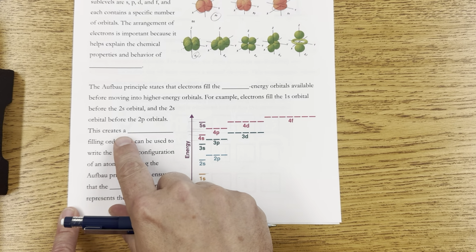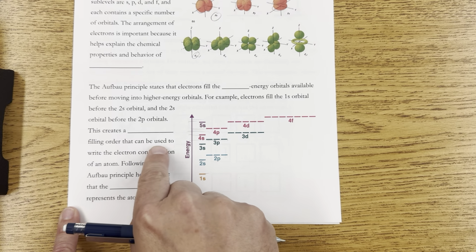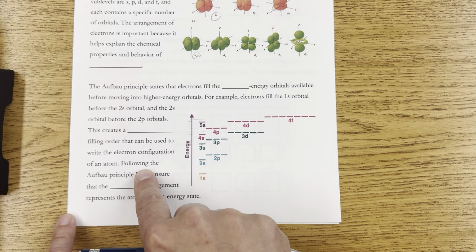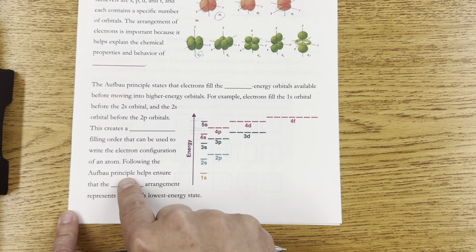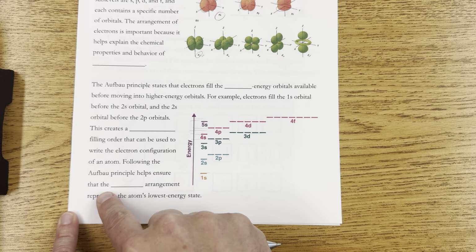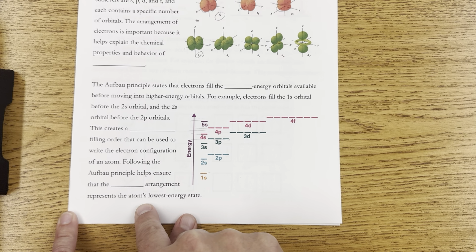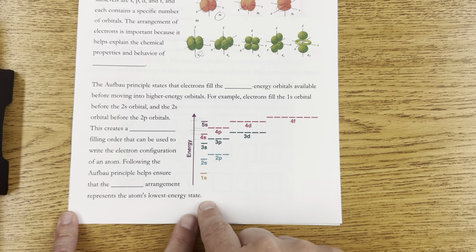This creates a predictable filling order that can be used to write the electron configuration of an atom. Following the Aufbau principle helps ensure that the electron arrangement represents the atom's lowest energy level.